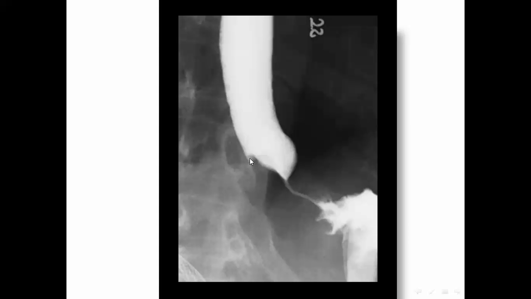Another case where there is irregularity and shouldering, short stricture, irregular filling defects at the fundus, and large soft tissue displacing the barium filled stomach this way. This area is occupied by a large soft tissue swelling here and a large soft tissue swelling there.